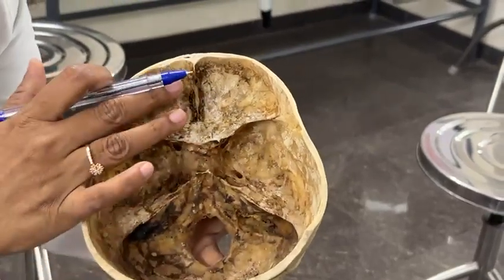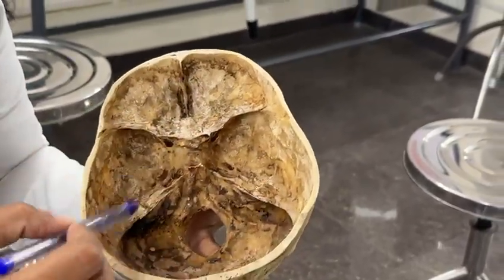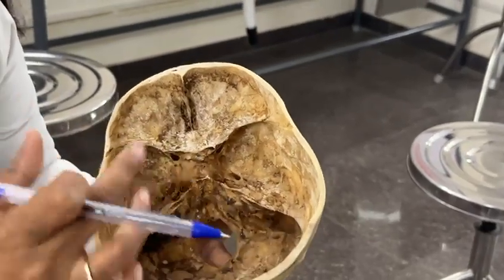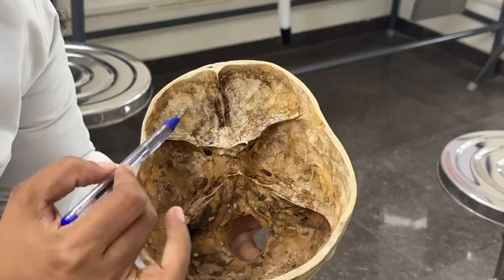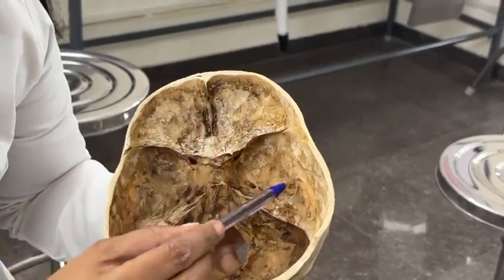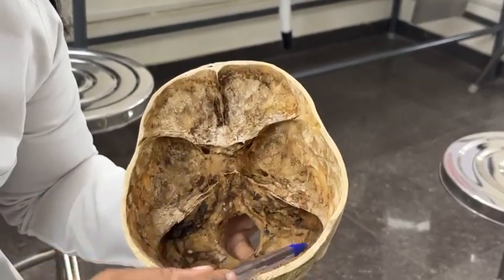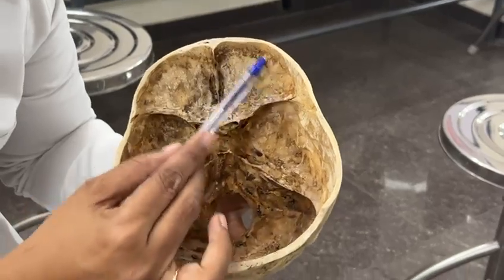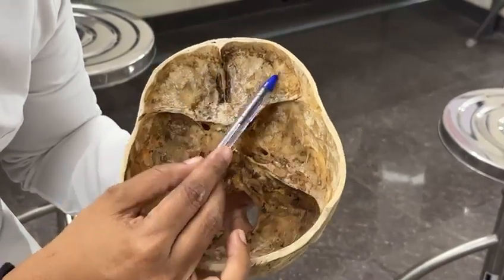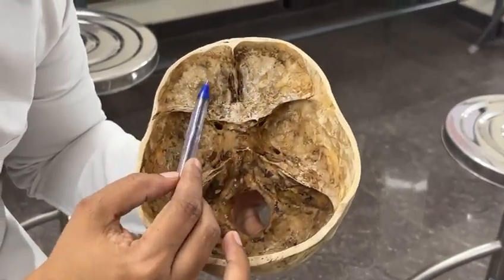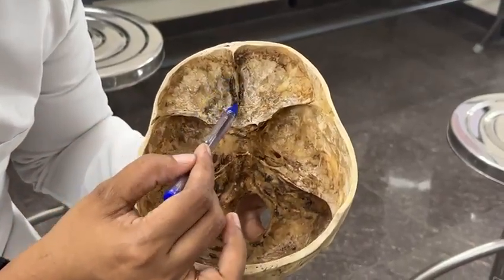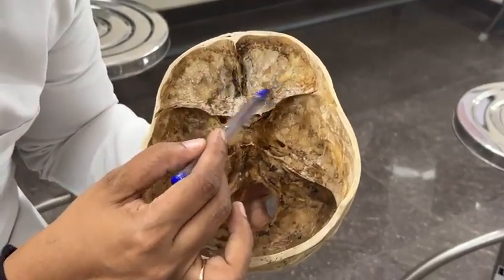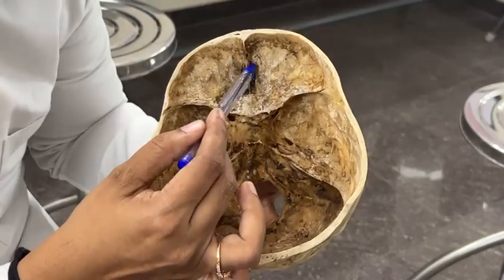Now when you see casually, the cranial cavity is divided into 3 depressions. Okay, 3 separations. These are called cranial fossa. This is called the anterior cranial fossa, middle cranial fossa and posterior cranial fossa. Anterior cranial fossa is made up of 2 orbits, 2 orbital regions, and in between there is the nose, nasal cavity. So there is the roof of the orbits and the roof of the nasal cavity.